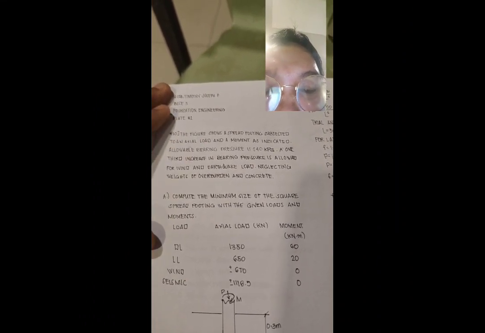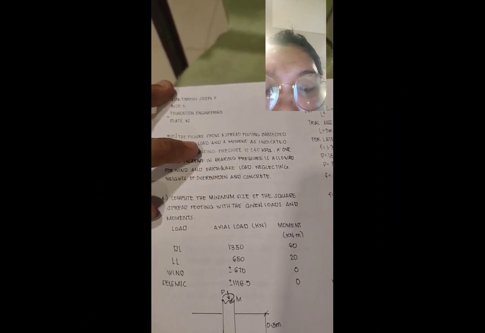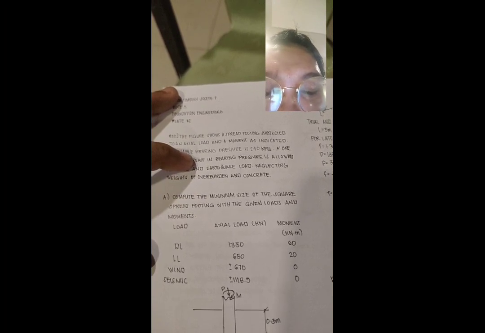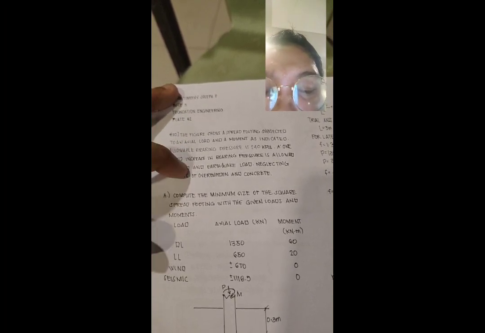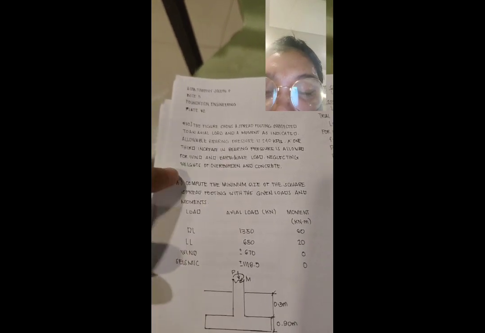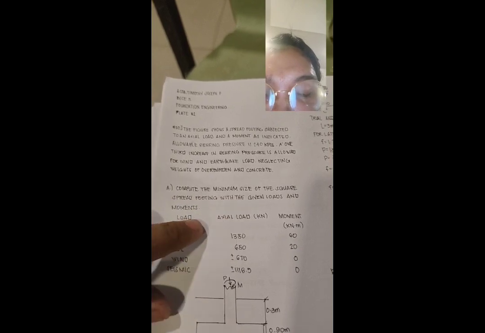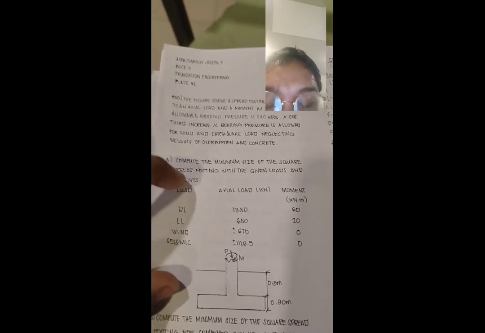For number 10 problem, we have here, the figure shows a spread footing subjected to an actual load and a moment as indicated. Allowable bearing pressure is 240 kilopascal. A 1/3 increase in bearing pressure is allowed for wind and earthquake load, neglecting weights of overburden and concrete. A. Compute the minimum size of the square spread footing with the given loads and moments. So, we have here the given.